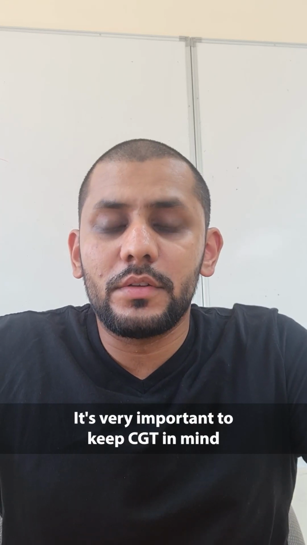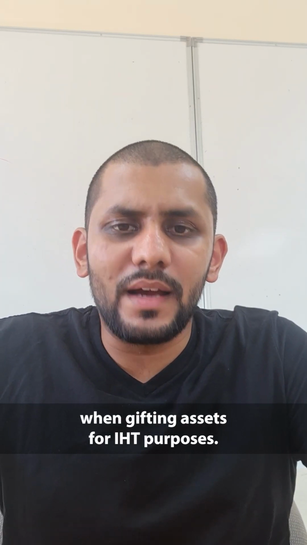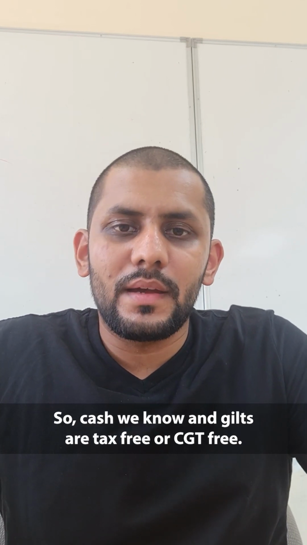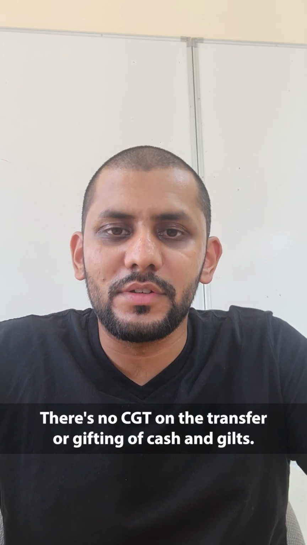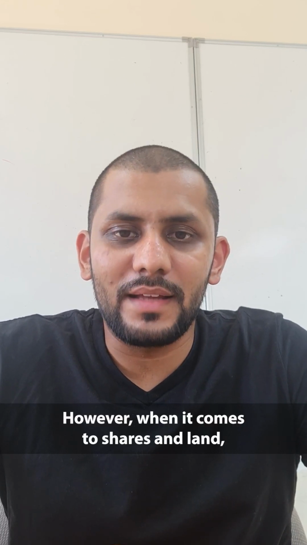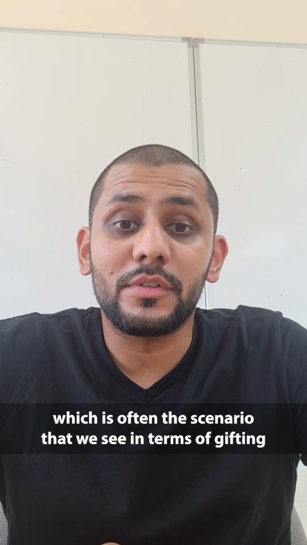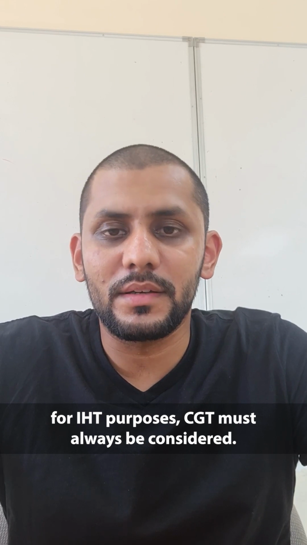It's very important to keep CGT in mind when gifting assets for IHT purposes. So cash, we know, and gilts are tax-free, or CGT-free. There's no CGT on the transfer or gifting of cash and gilts. However, when it comes to shares and land, which is often the scenario that we see in terms of gifting for IHT purposes, CGT must always be considered.